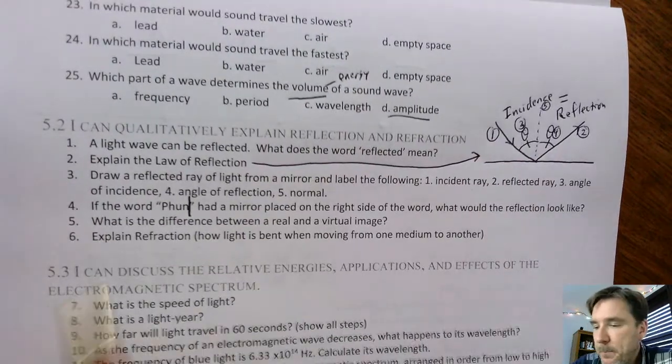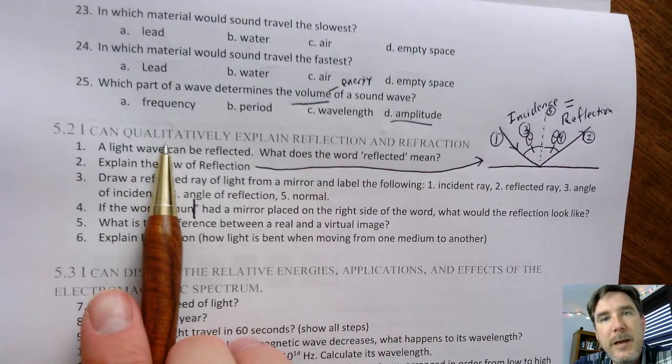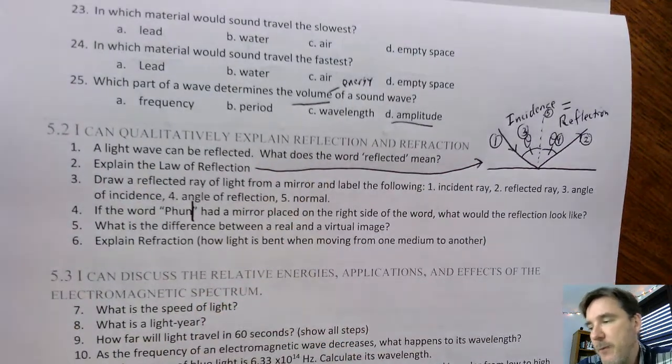So that's 5.2. I can qualitatively, in other words, without numbers, explain reflection and refraction. Okay, so no numbers involved. That's all there is to it.